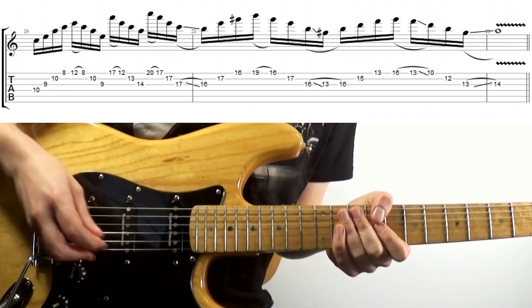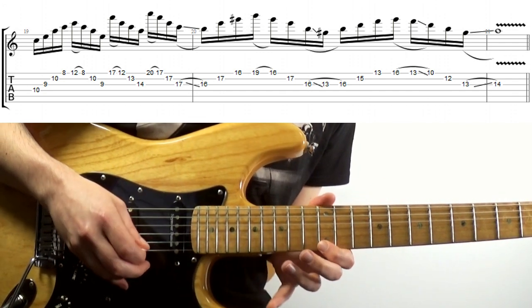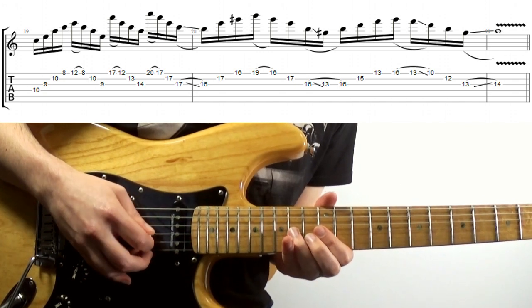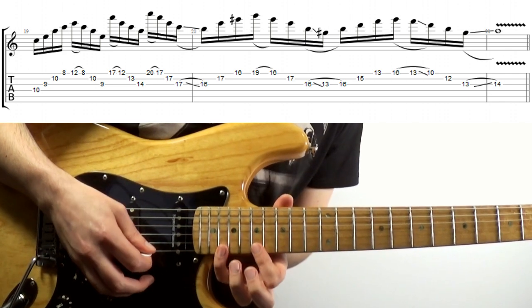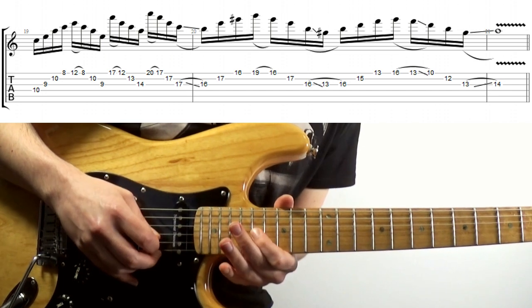Then we're jumping to a different position for A minor, starting on the root, going up to the fifth, but then we have the flat third, I should say, sorry, the root, and then we're jumping to another position again, starting on the flat third, root, fifth, flat third.